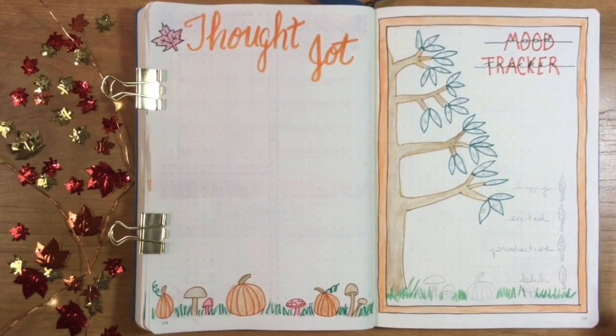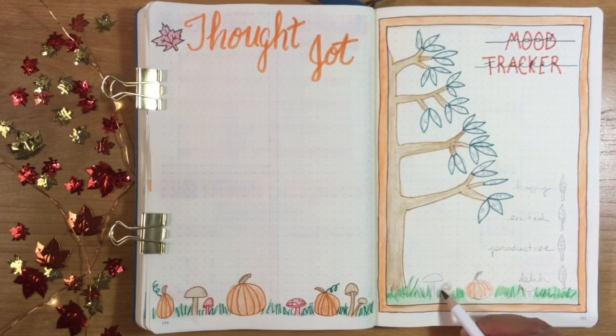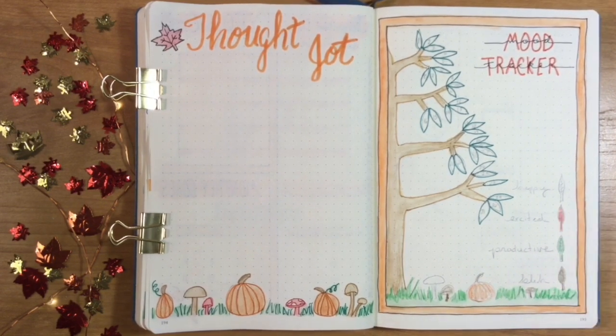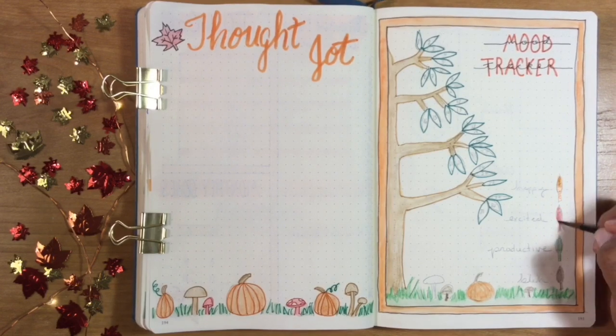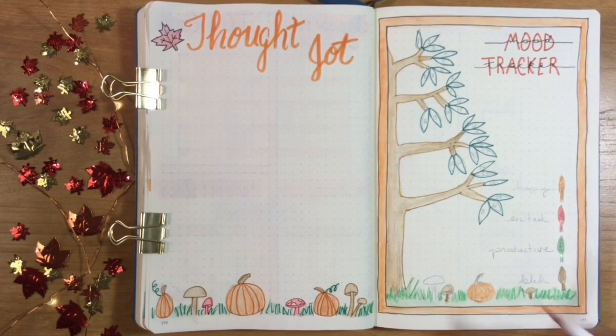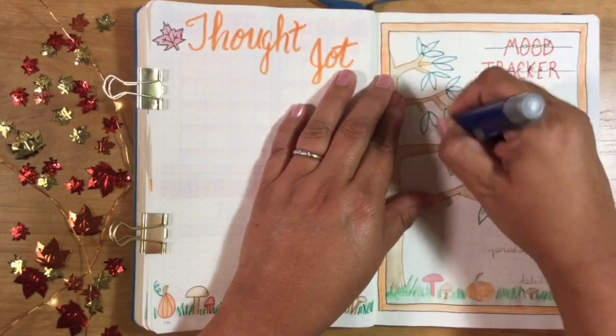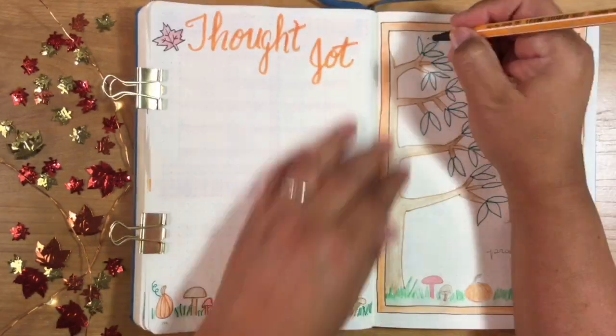So now I'm going to be putting in more color here to define the different moods that I go through during the days. And I think when it's all done, it's going to look beautiful. I did make a little error, but that's okay. It all works out and no worries at all.